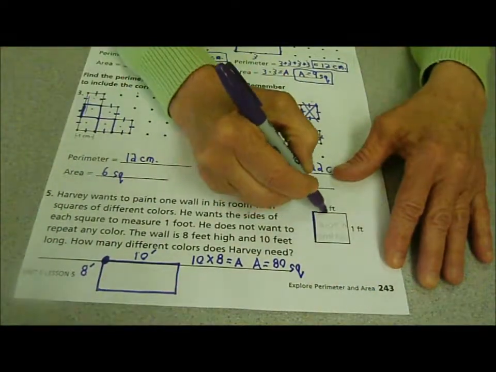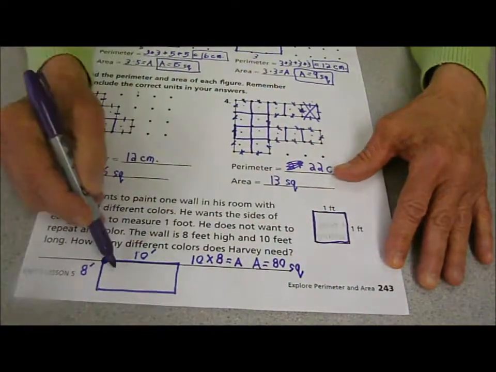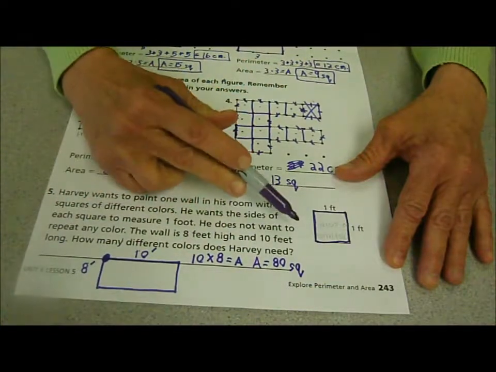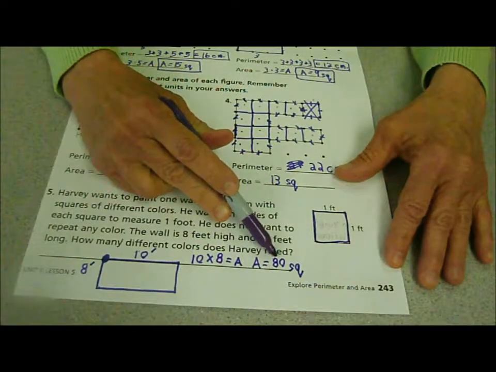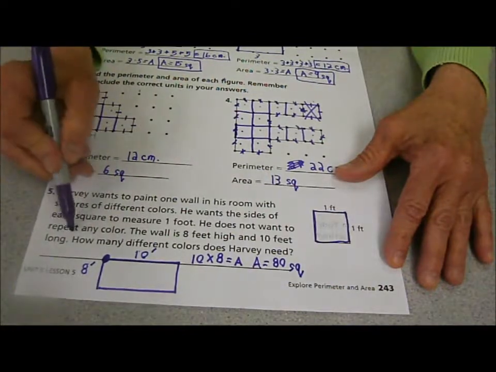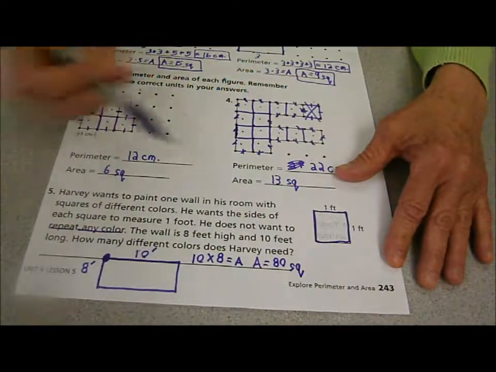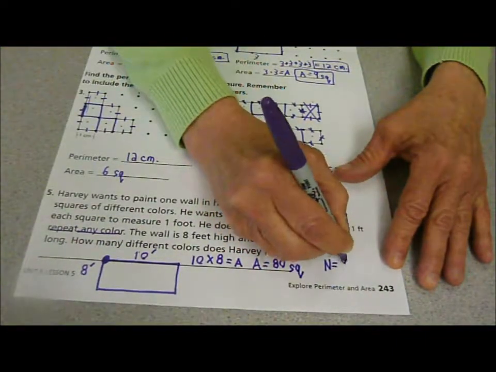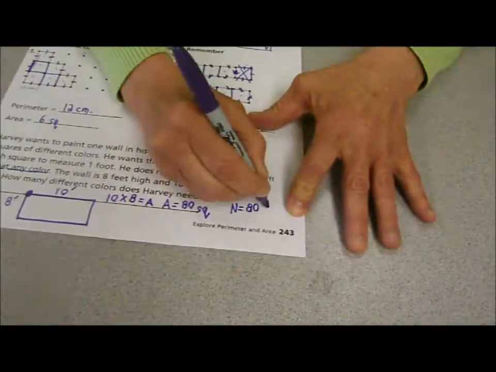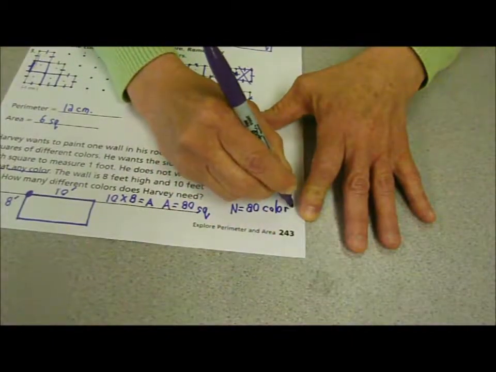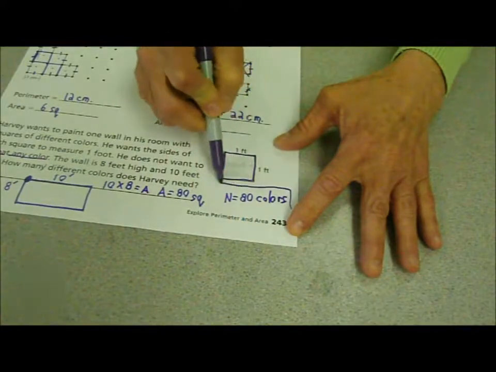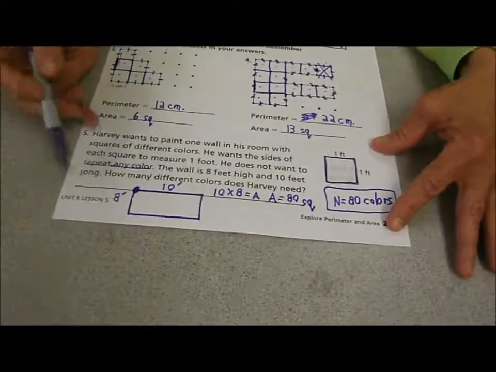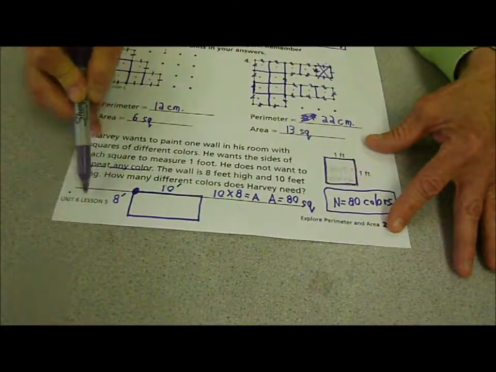So I have 80 of these squares in this wall. He says he wants how many different colors does Harvey need? Well, if he has 80 squares, and he does not want to repeat any color, then he needs 80 colors. So now we can say N equals 80 colors. Did I box my answer? And that is the end of tonight's lesson, Unit 6, Lesson 5.